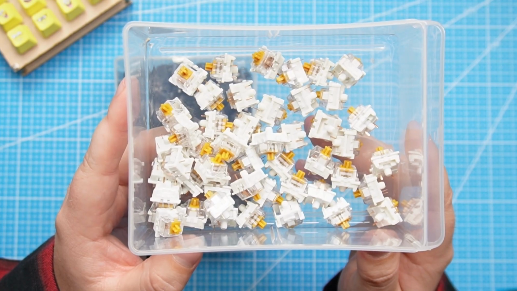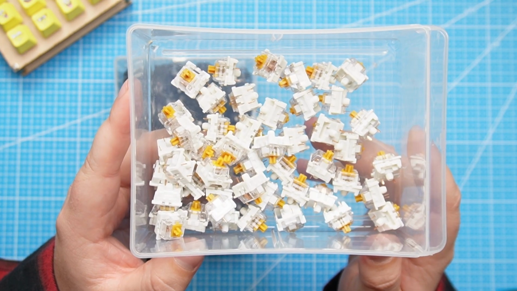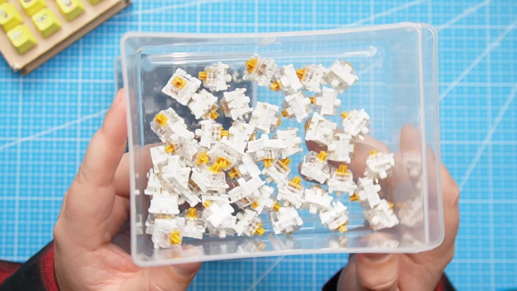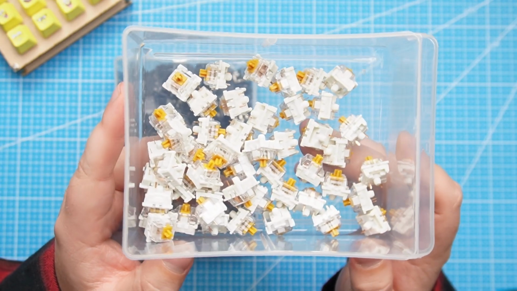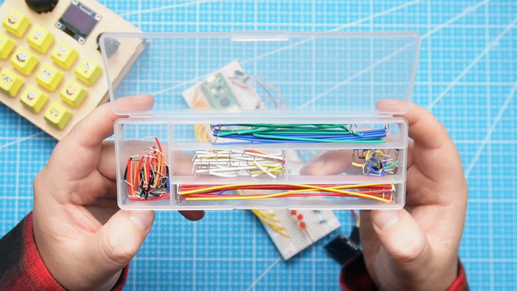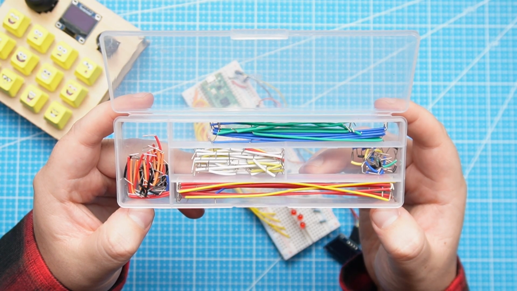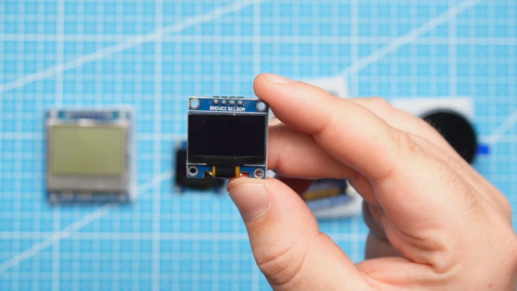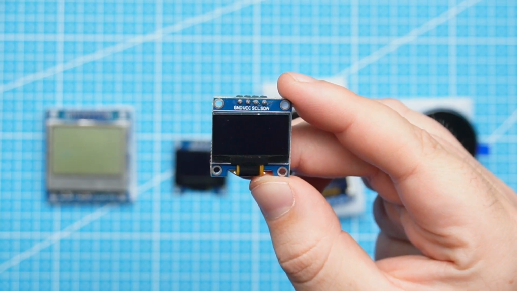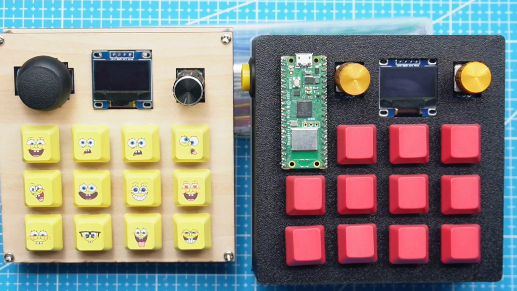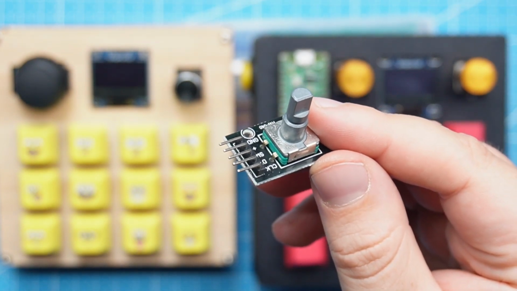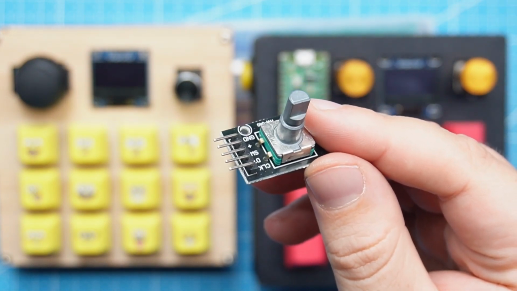For the final version, I'm just going to use these mechanical switches. There is a lot of different types of mechanical switches online, so you're gonna have to do your own research to find the best key for you. We will also need some wires when making the connections on a breadboard. For the screens we have a lot of options to choose from, but I'm going to go for this popular OLED display, the SSD1306. For the rotary encoder we will use this module that comes on a PCB that will make it easier to connect to the breadboard.